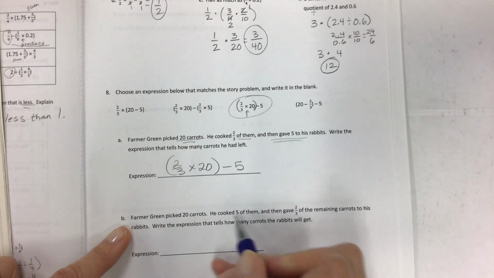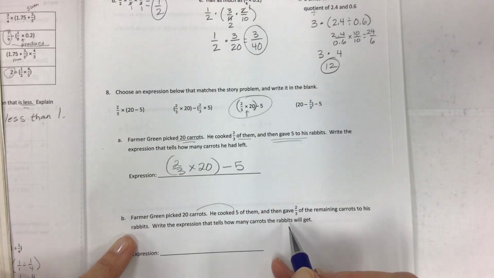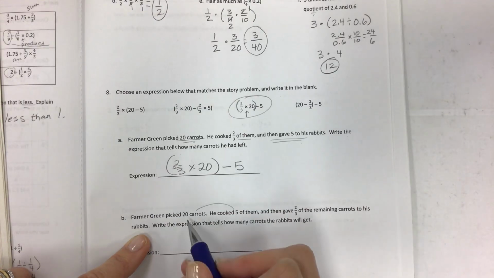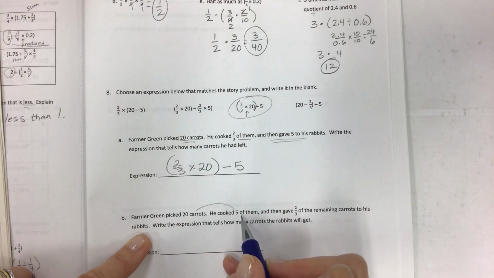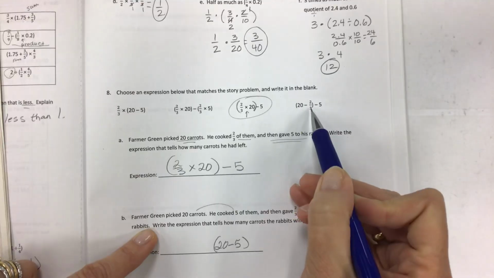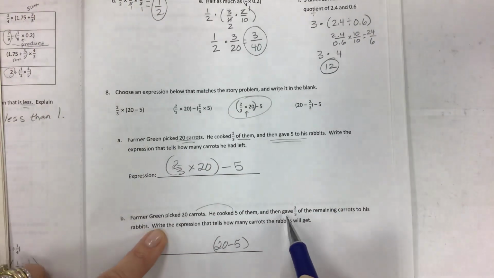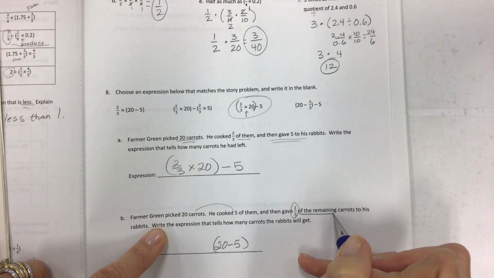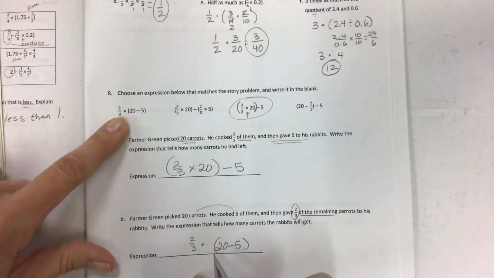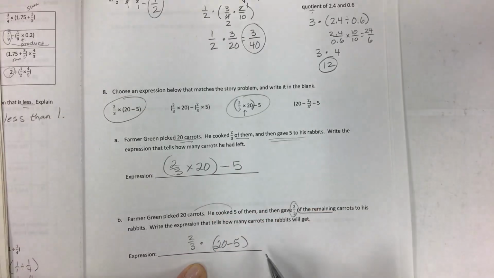Farmer Green picked 20 carrots. He cooked 5 of them, so this is going to be 20 minus 5, and then gave 2/3 of the remaining carrots to his rabbit. So write an expression that tells how many carrots the rabbits will get. So we have to pick the 20 and then get rid of 5. So I've got to do a 20 minus 5 somehow first. Now, that's not this one, and that's not going to work here. So now I'm looking at the 20 minus 5. And then gave 2/3 of the remaining. So first I'm going to get 15, and then I'm going to get 2/3 of that. That's this one here. Could you put the 2/3 after? You could, except that they don't give us that option.